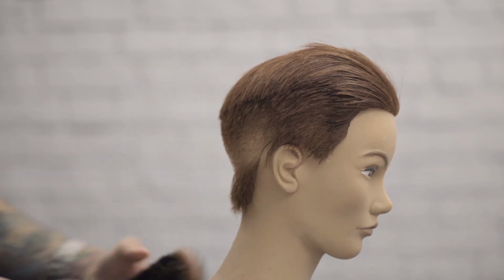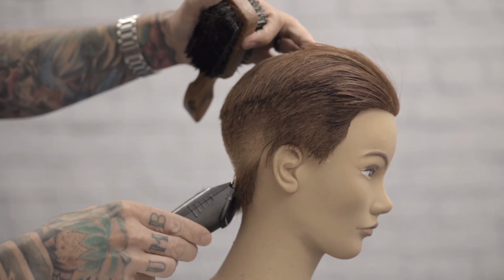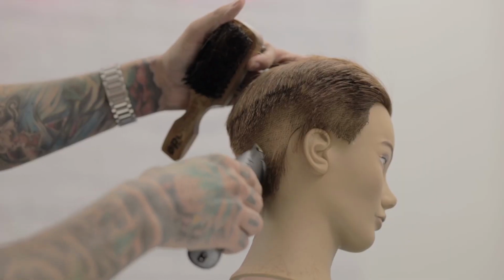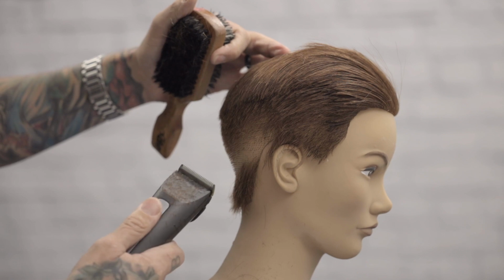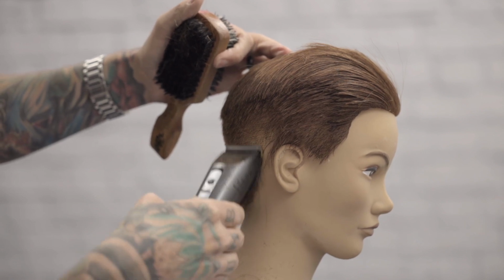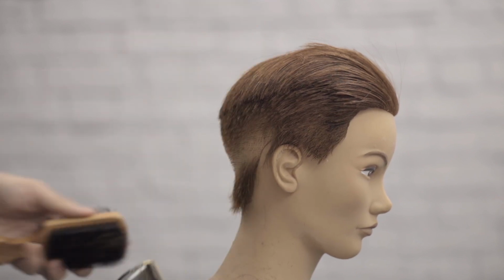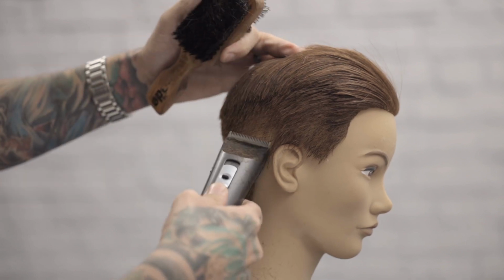Okay, so now that I've done that with the clipper open, I'm going to close the clipper and do the same thing, a little bit lower. Much like when we were blending from the top down a minute ago. Maybe open it halfway here. All the way.